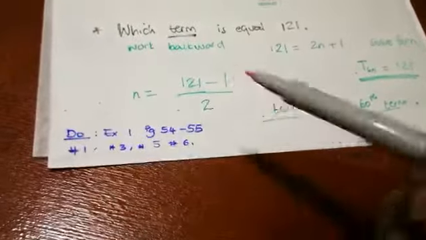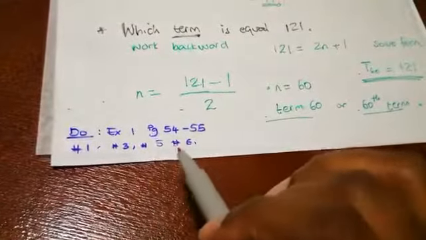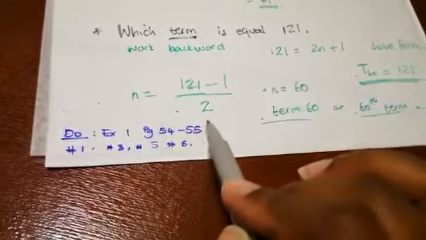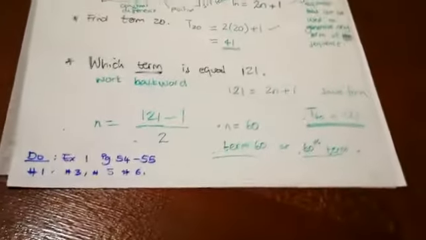Right, so please do exercise 1, numbers 1, 3, 5, and 6 on pages 54 and 55 of your textbook.